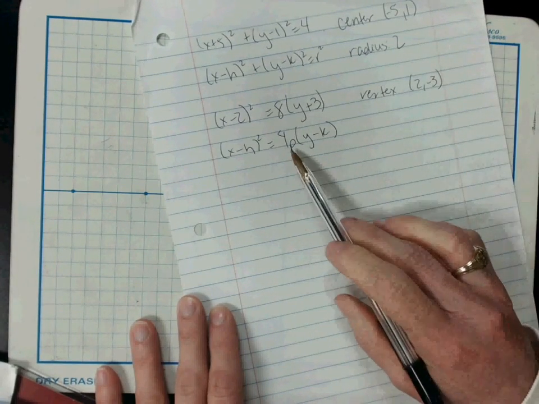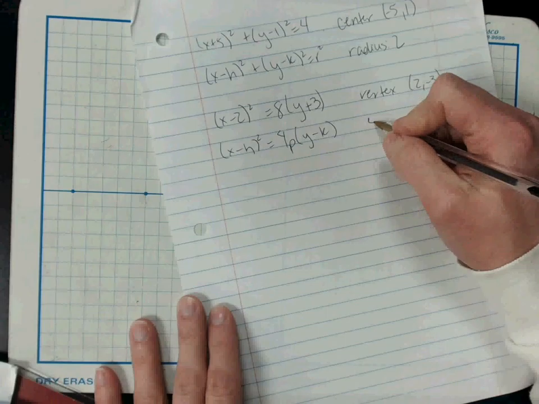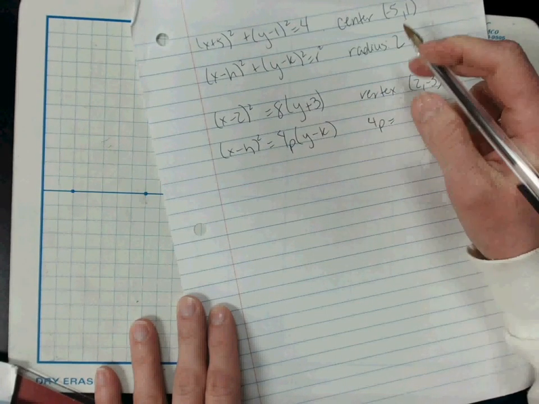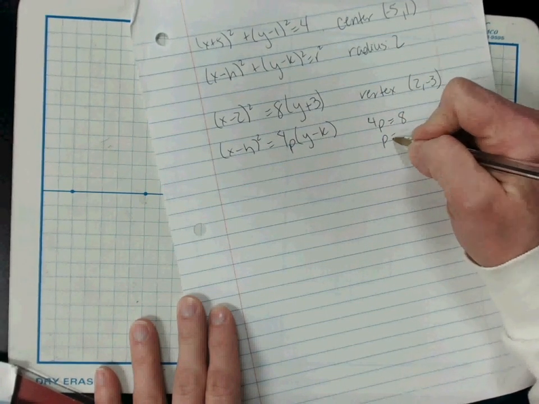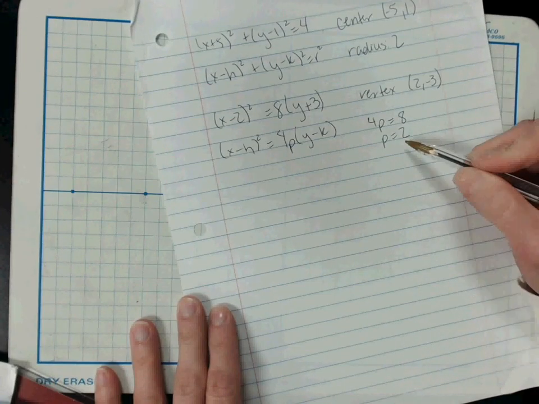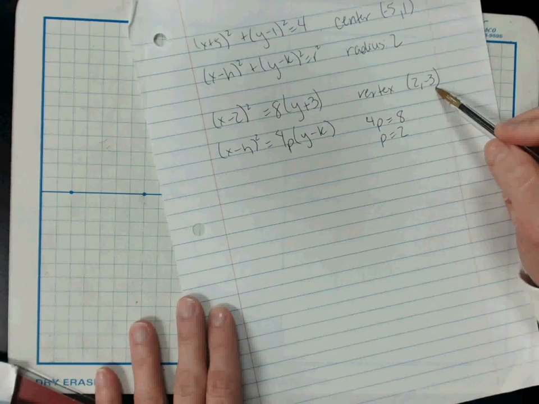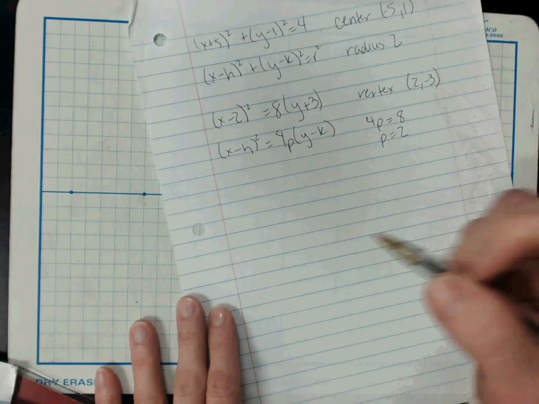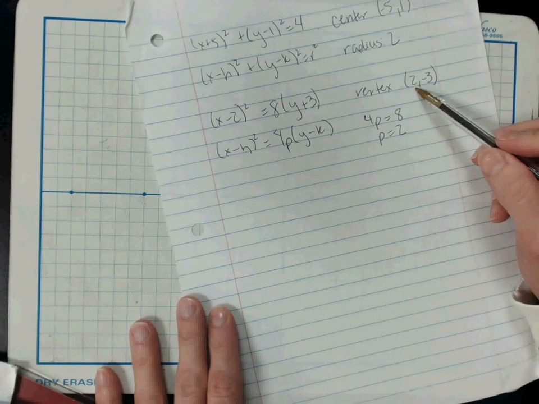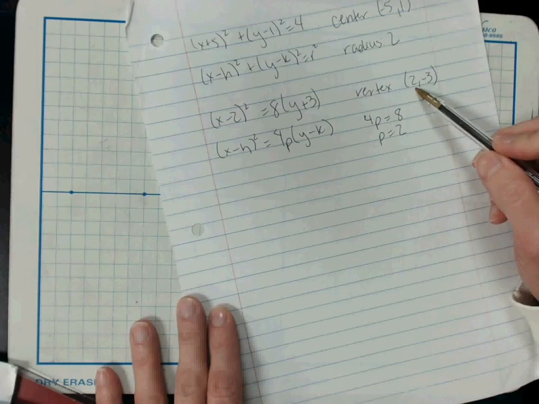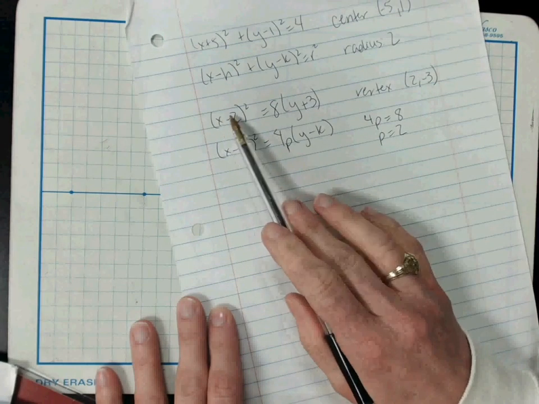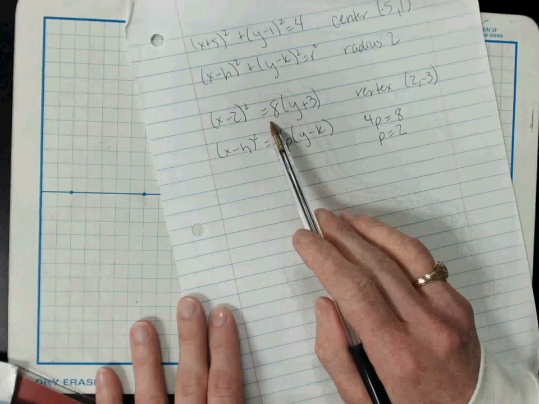And then we just need to find our focus. So I've got 4p equals 8. So divide by 4, p would have to equal 2. So p is how far we're moving from our vertex. So my vertex is at 2, negative 3. This parabola is going up because it's an x squared and 8 is positive.